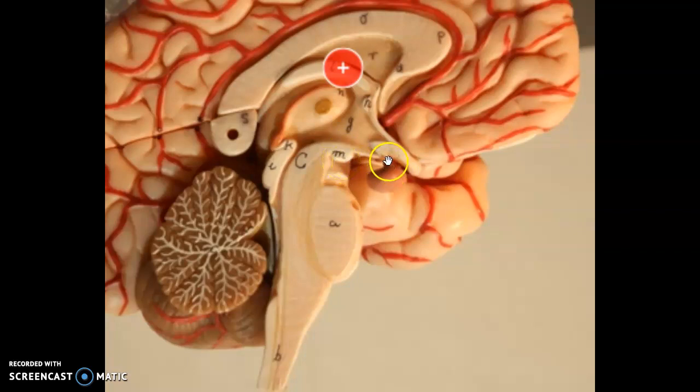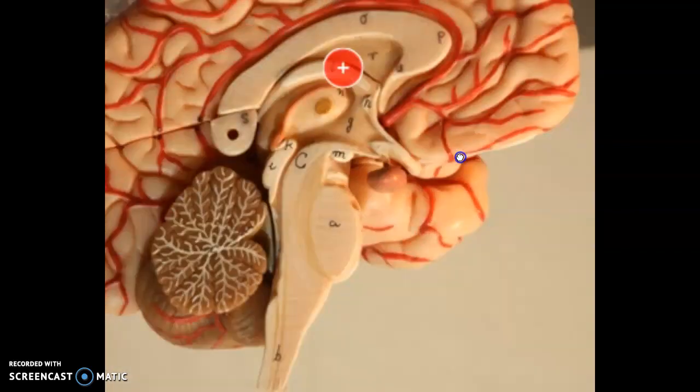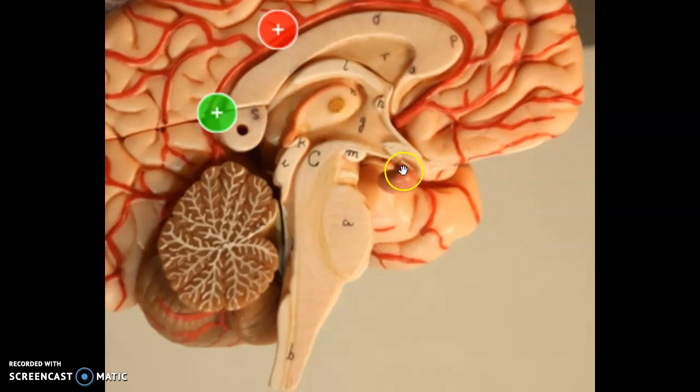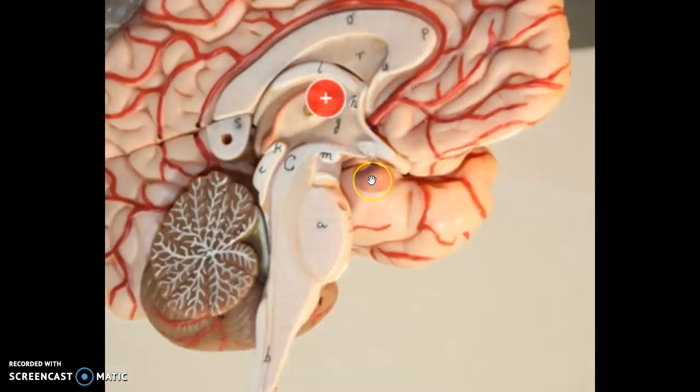Now, also attached to the hypothalamus, we have this little grape. That grape is called the Pituitary Gland. You can sort of see it attached by the infundibulum right there. And the Pituitary Gland is considered the master gland of the endocrine system. So we're going to talk a lot about that in the endocrine system.